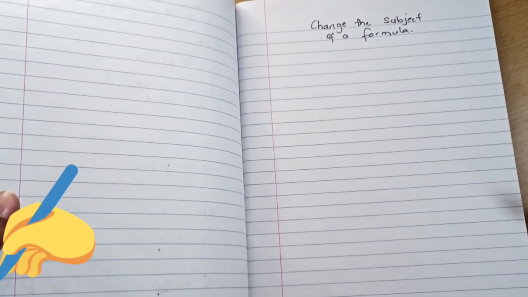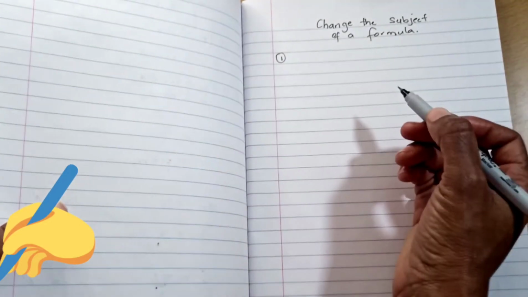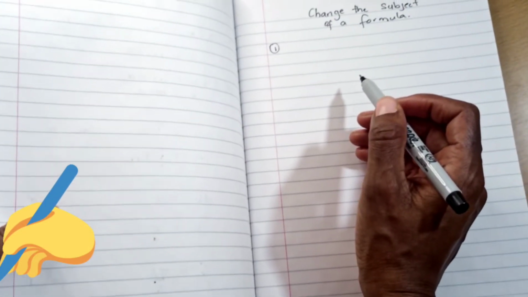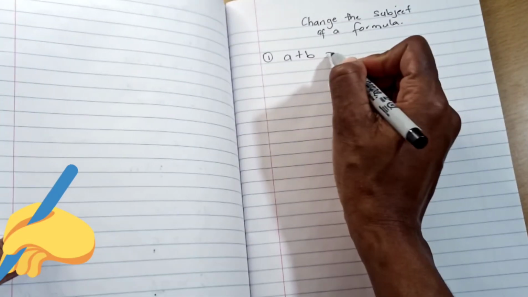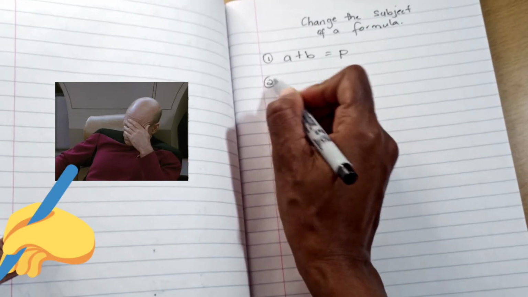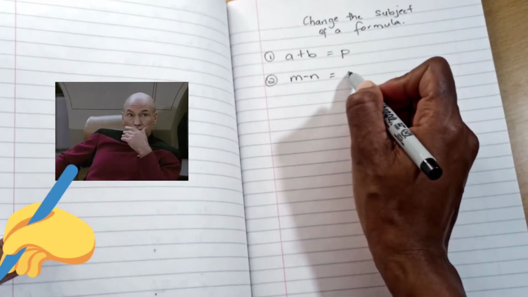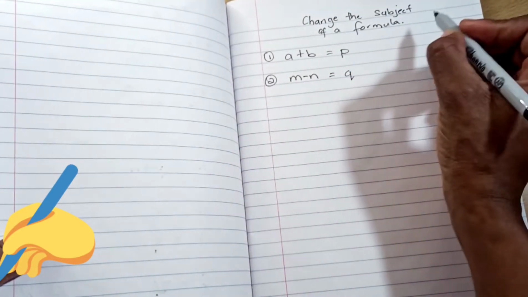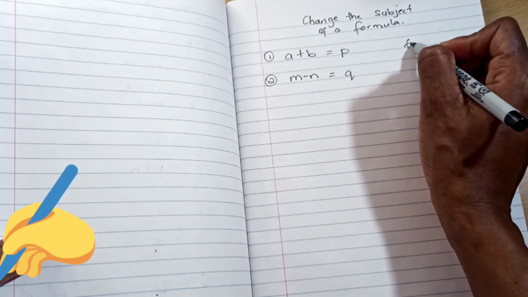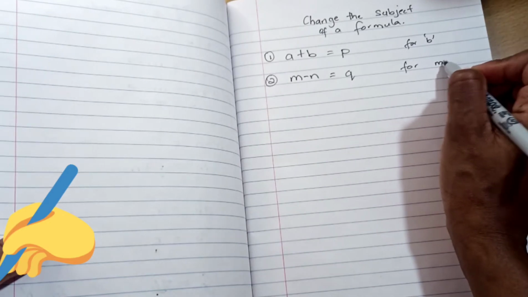Changing the subject of a formula. And let us get straight into it. First, we're going to be looking at a simple one, addition. So a plus b equal p. Then we'll look at a subtraction, m minus n equal q. And let us just transpose this formula for b. And we'll transpose this one for m.